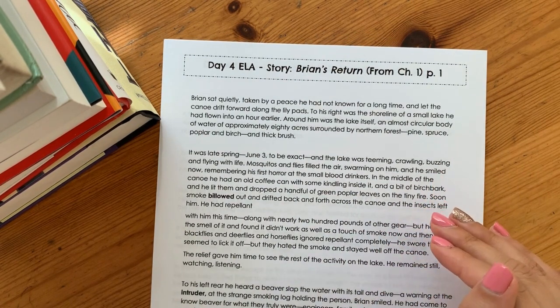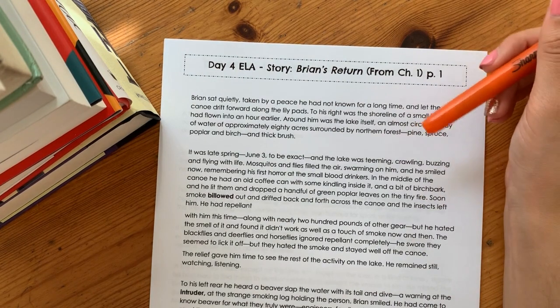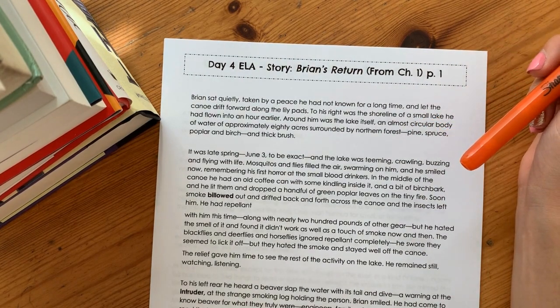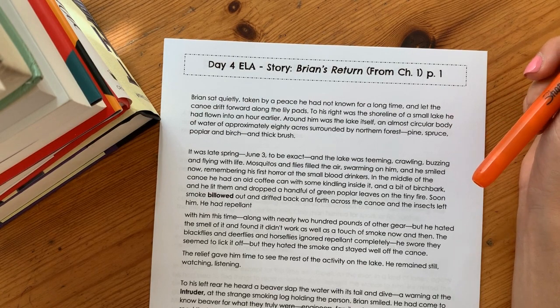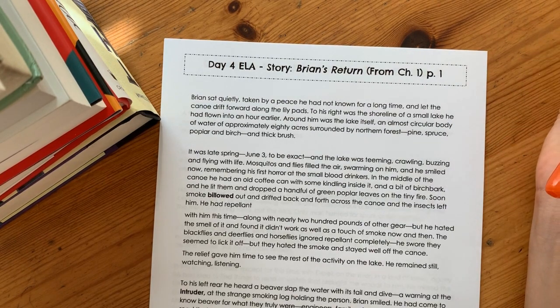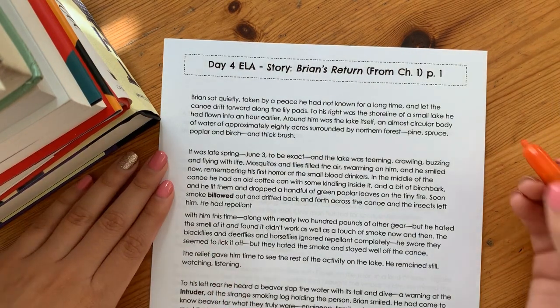So Brian sat quietly, taken by a peace he had not known for a long time, and let the canoe drift forward along the lily pads. To his right was the shoreline of a small lake he had flown into an hour earlier. Around him was the lake itself, an almost circular body of water of approximately 80 acres surrounded by northern forest, pine, spruce, poplar, birch, and thick brush.